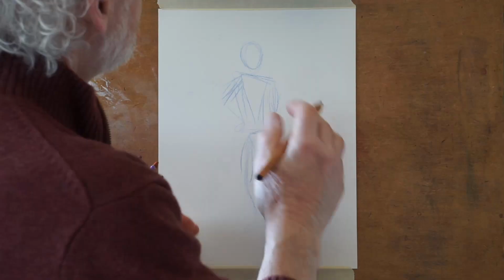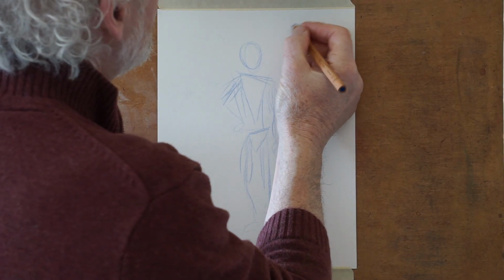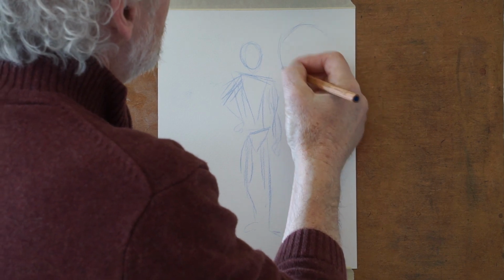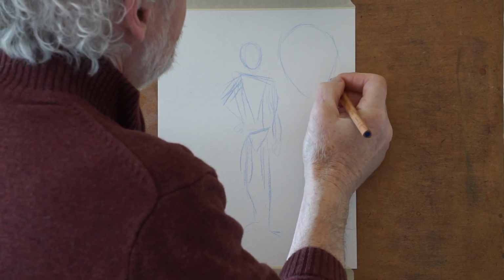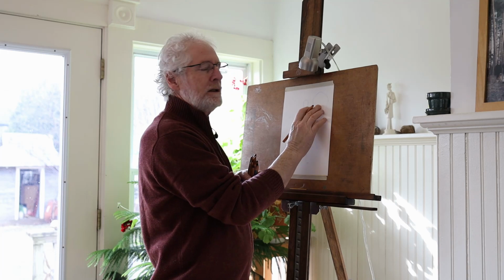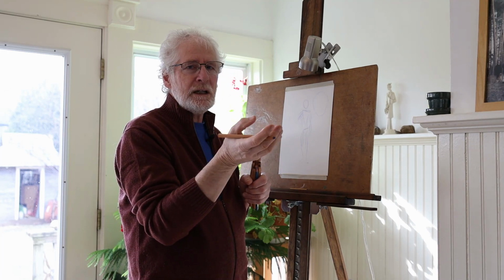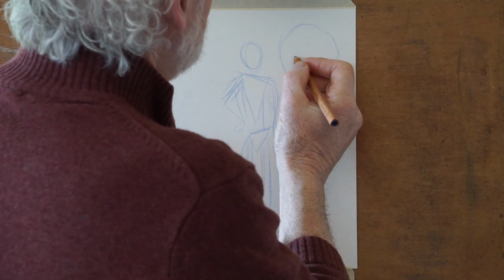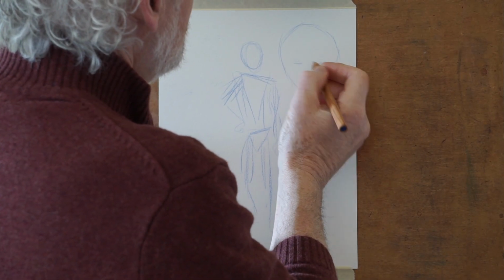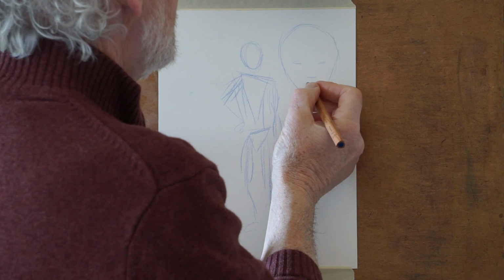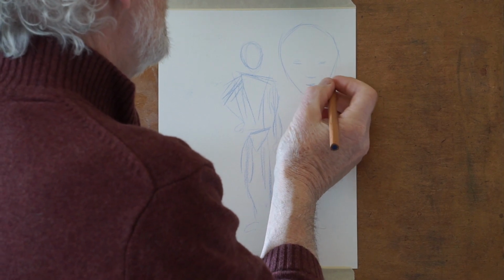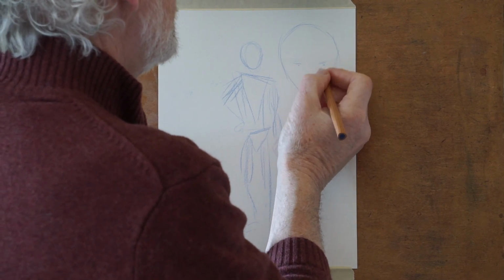Now, the other thing I want to talk about really quickly is when we're drawing a face, the hardest thing to do is to draw the nose, the mouth, and the eyes. So we'll come back and talk about how to do that in another lesson. For right now, it's fine to just draw them with just a little bit of suggestion.